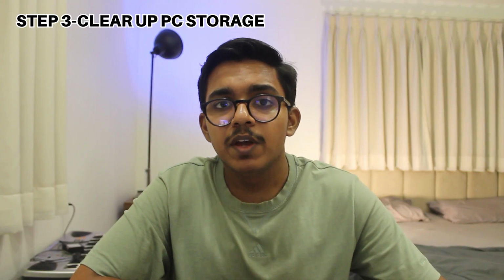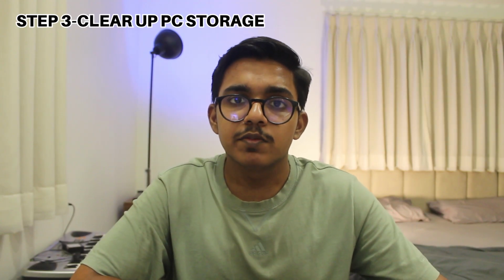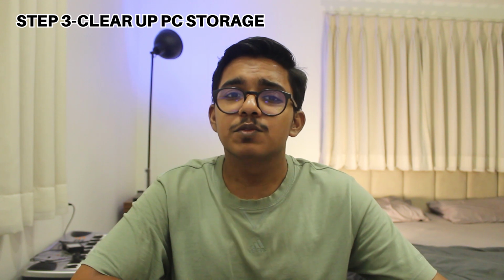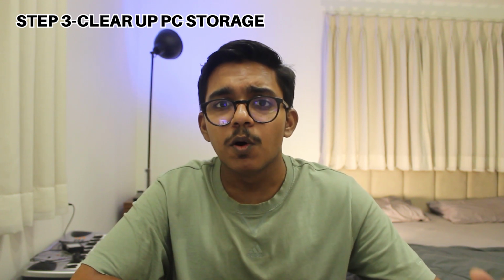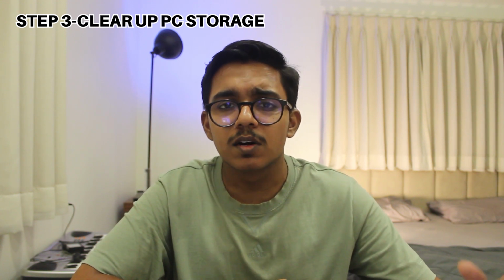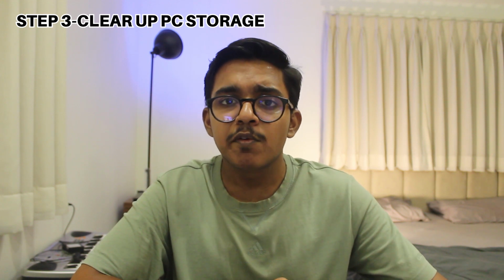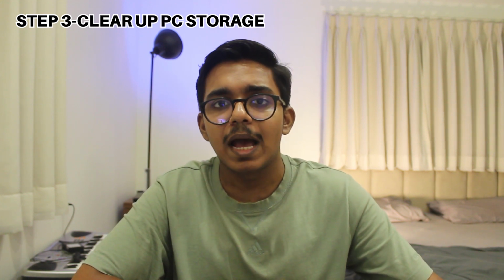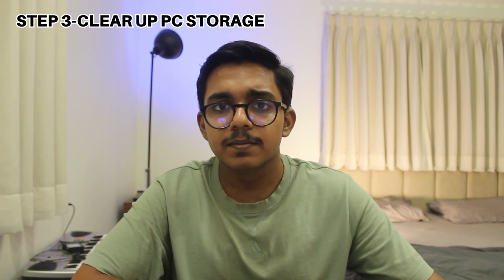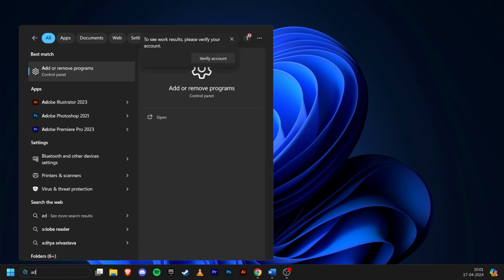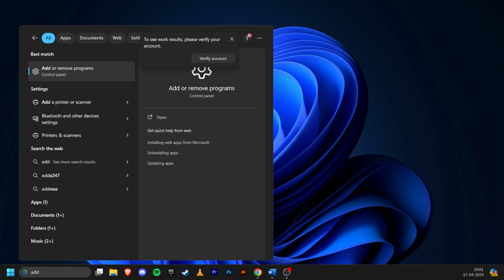For the third step, we are going to clear out some of the storage from your computer. Because a lot of times when you have less storage, your PC starts lagging or boots up slowly. So this is where we are going to uninstall the unwanted apps from your computer. For that, first up, open up the Start menu and search for Add or Remove Programs. Open the file.